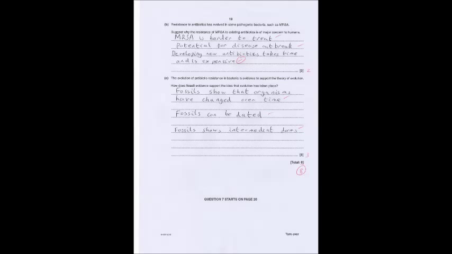How does fossil evidence support the idea that evolution has taken place? Fossils show that organisms have changed over time, so they can be dated and they can show intermediate forms. For example, the horse leg gradually changed over many millions of years.